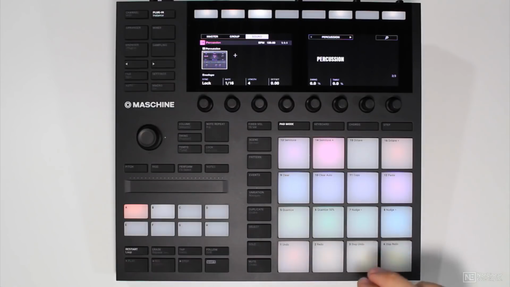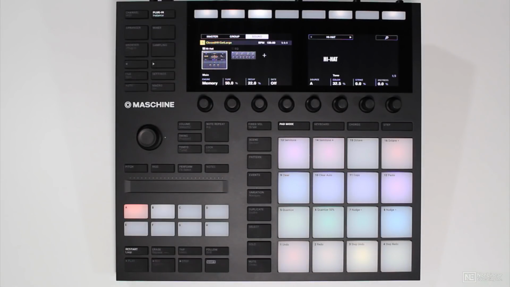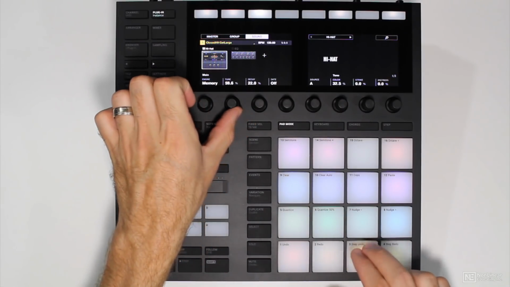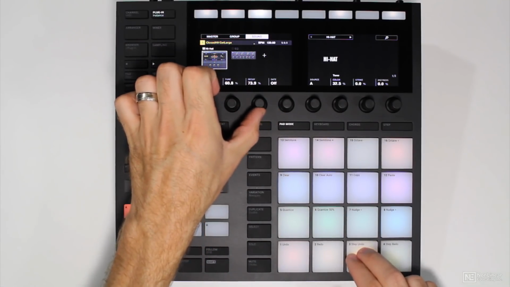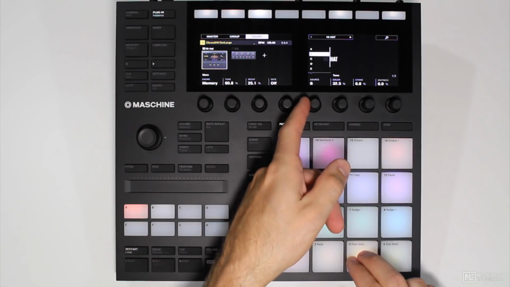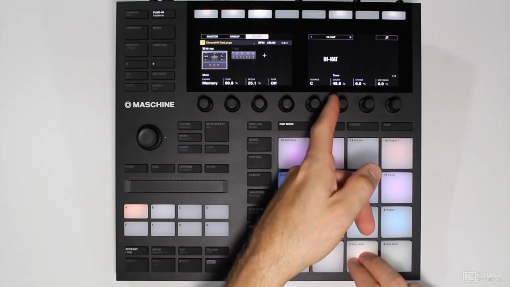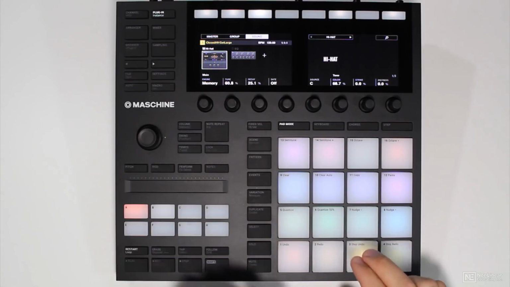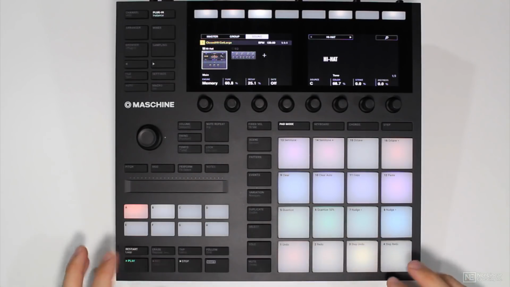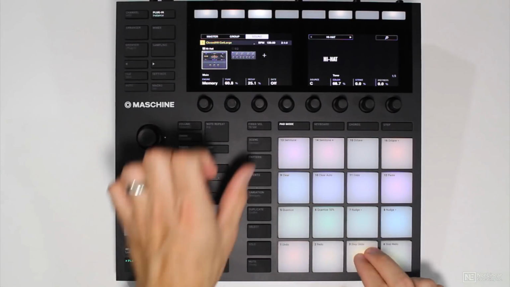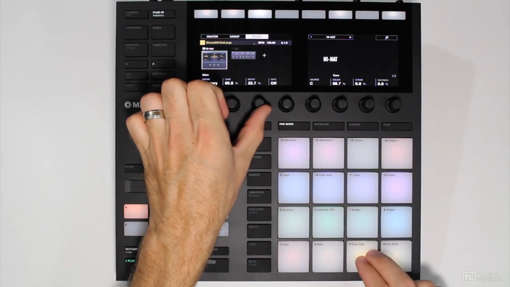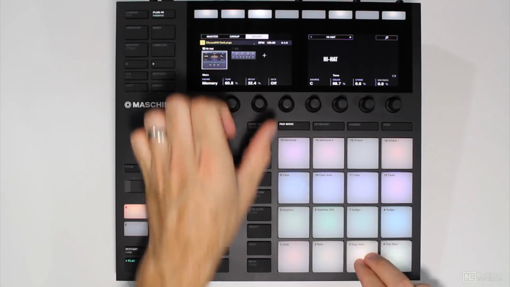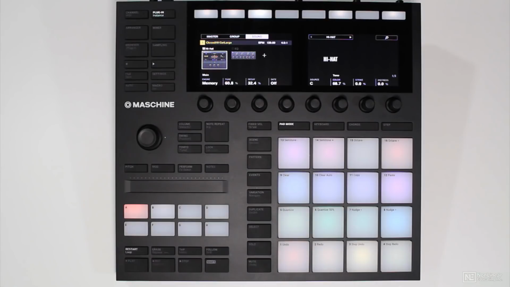Now, first, let's go back and adjust this hi-hat real quick, because again, I don't want to search for all my hi-hats. I can immediately get in here and kind of tweak some sounds to get a hi-hat I like better. And I like that much more.